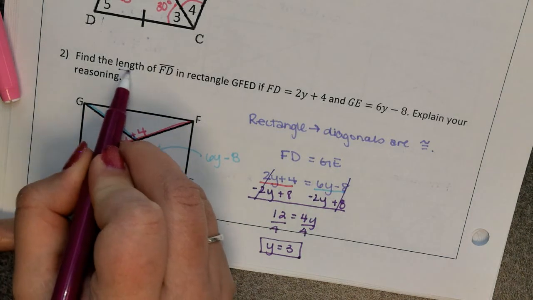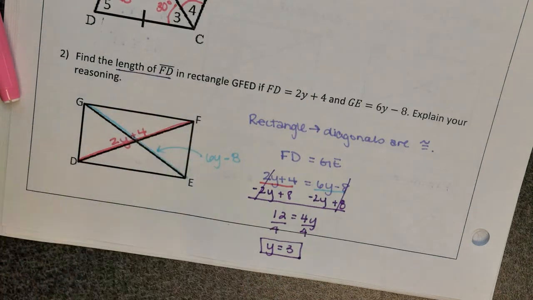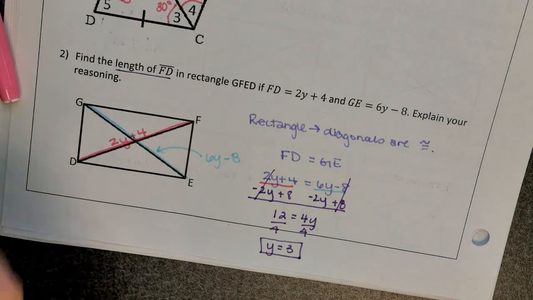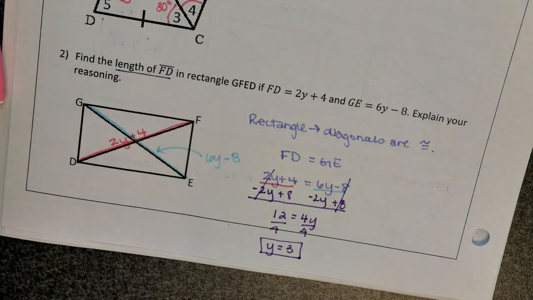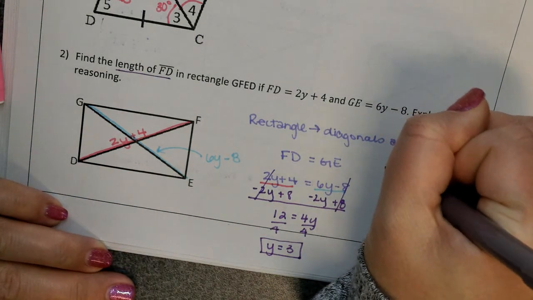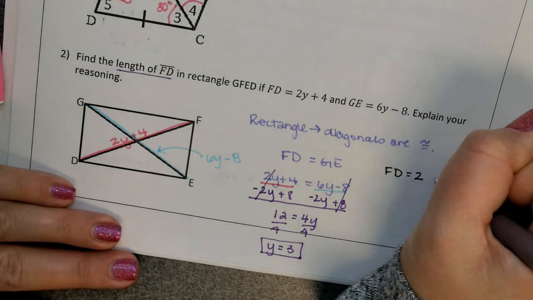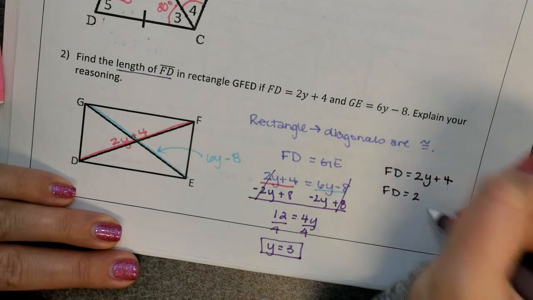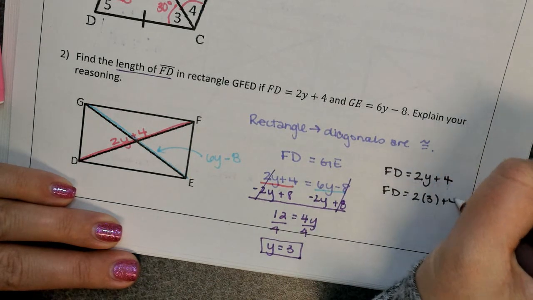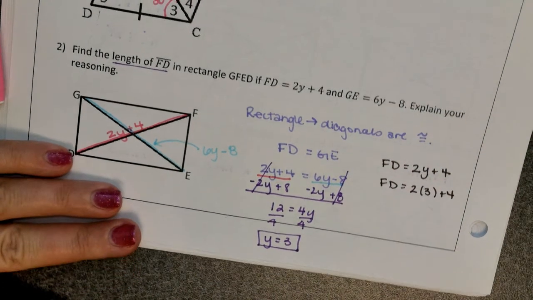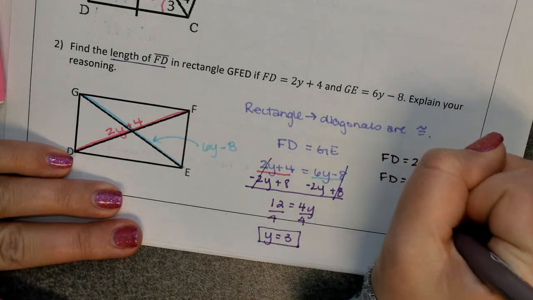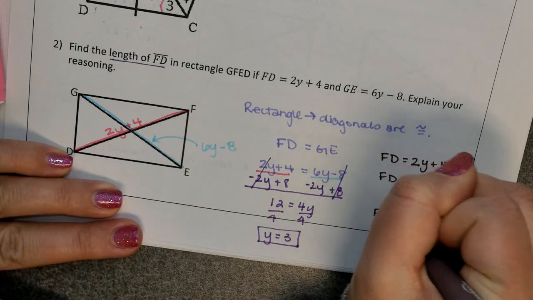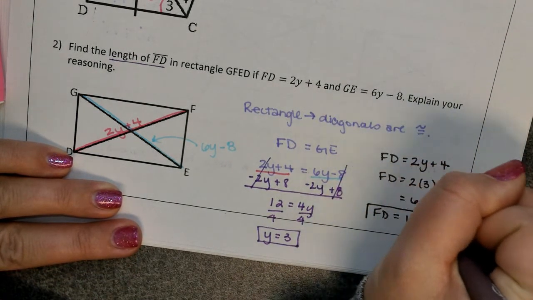What is it you're looking for? The length of FD. So let's find the length of FD. FD is equal to 2 times y plus 4. Well, FD is equal to 2 times, y was 3, plus 4. So 6 plus 4. FD has to equal 10.